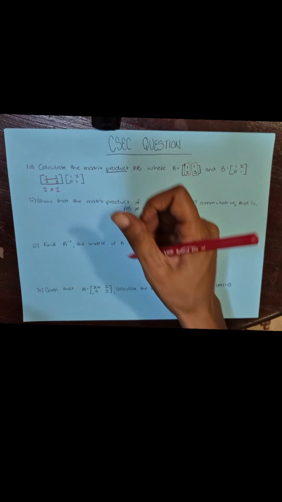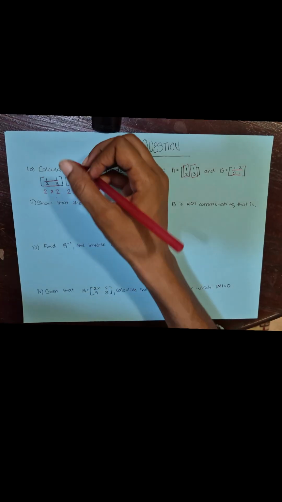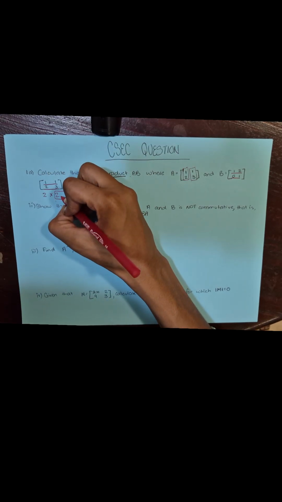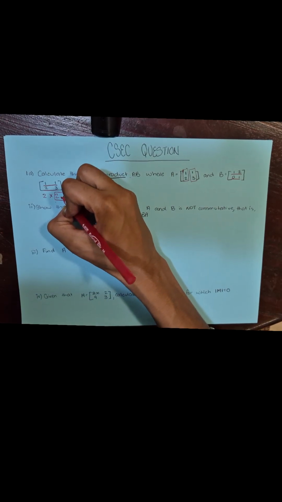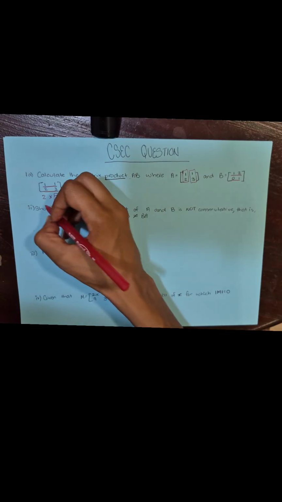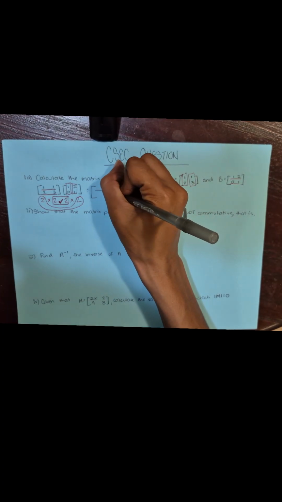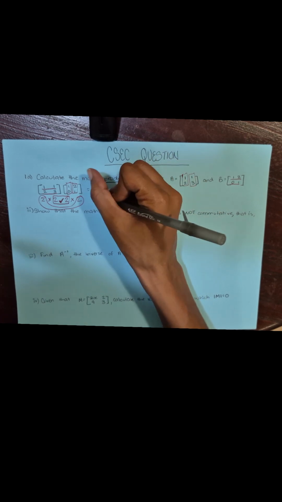And the order of this matrix, we have 2 rows and 2 columns. The inside numbers are the same, so these are conformable for multiplication. And the answer matrix will be a 2 by 2 matrix. So we know it's going to be equal to a 2 by 2 matrix.